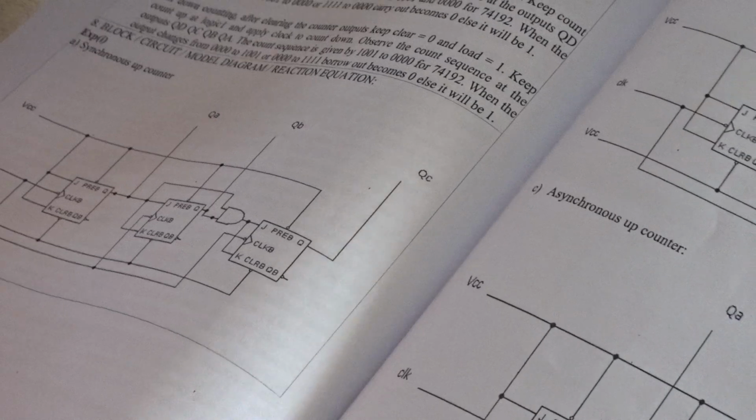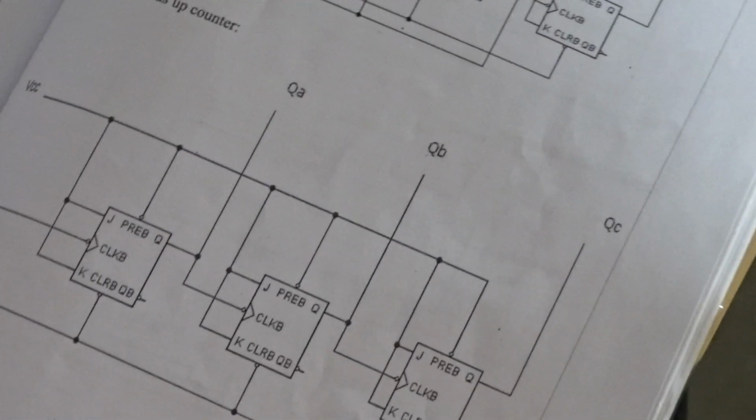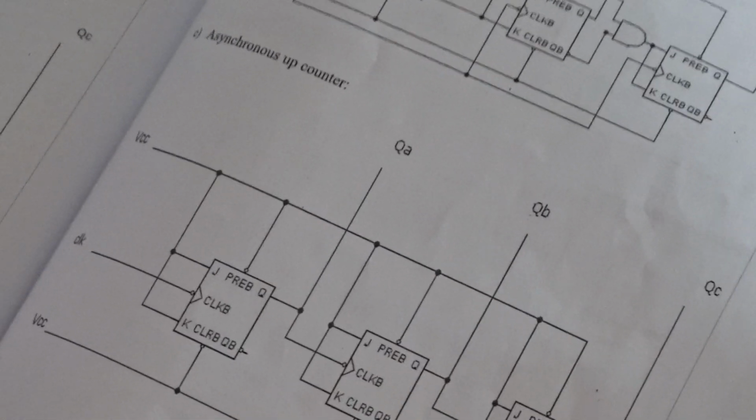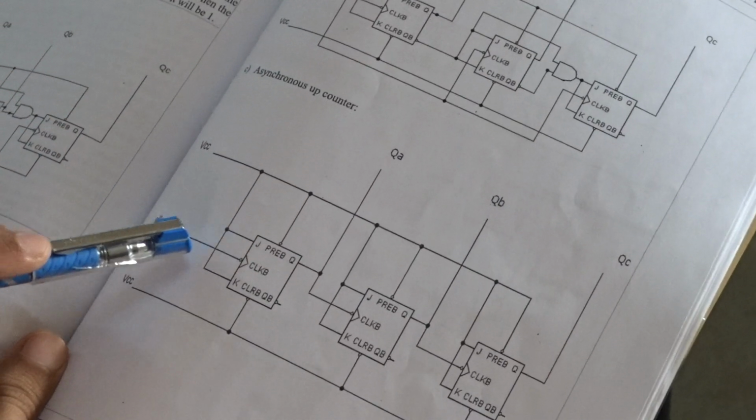And you can observe the synchronous down counter. The name synchronous means that for all the 3 JK flip flops we have taken the common clock, and here also we have taken the common clock. For the asynchronous up counter we have taken different clock pulses.